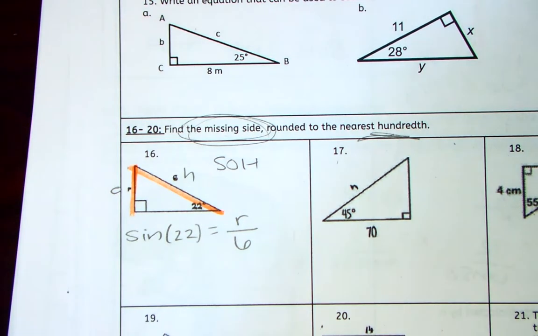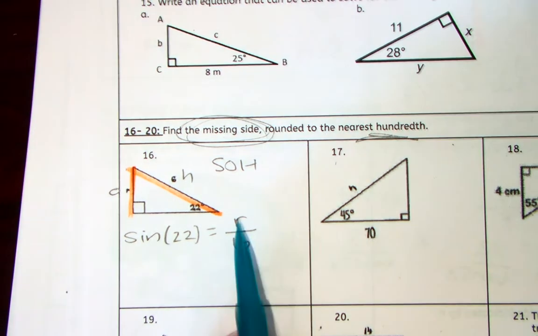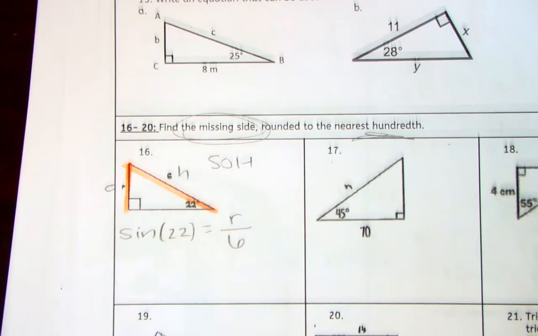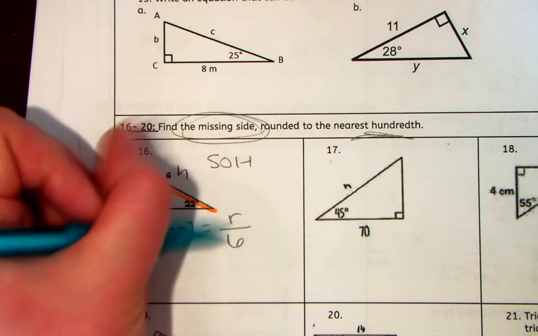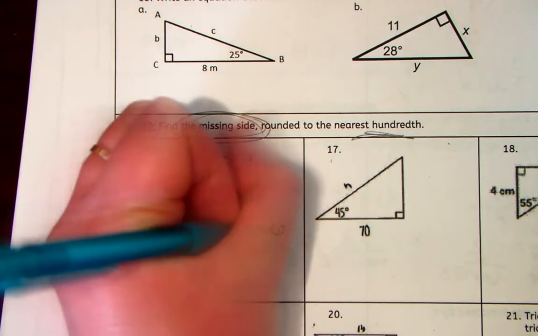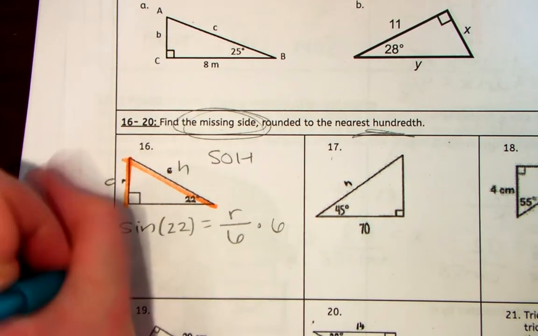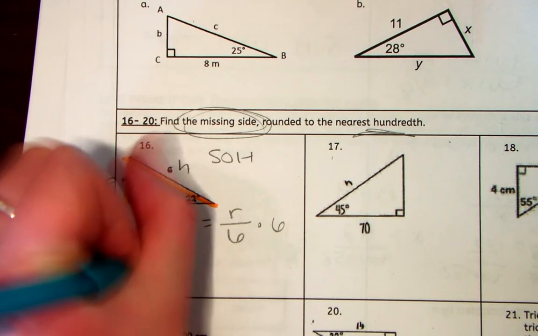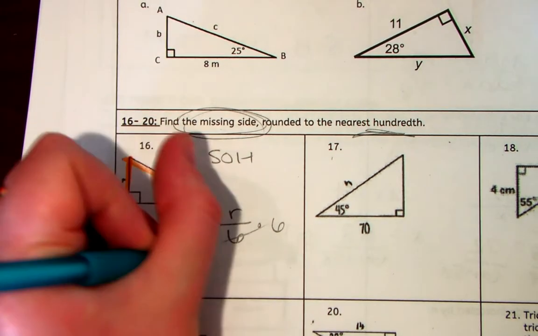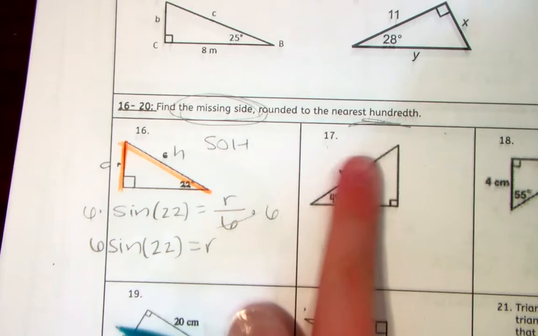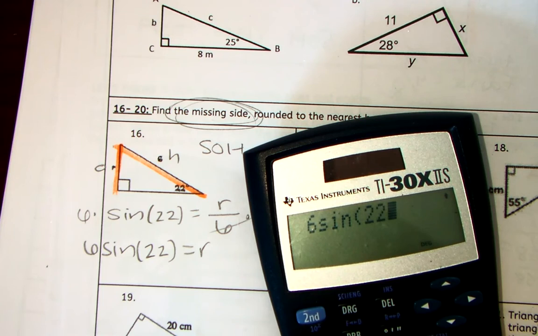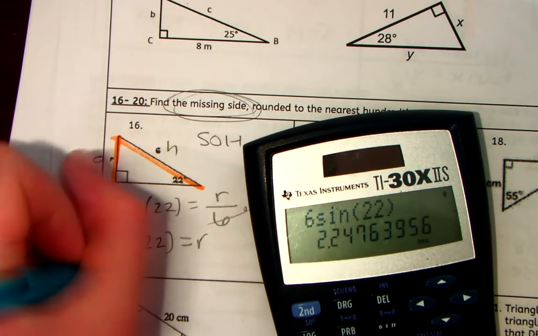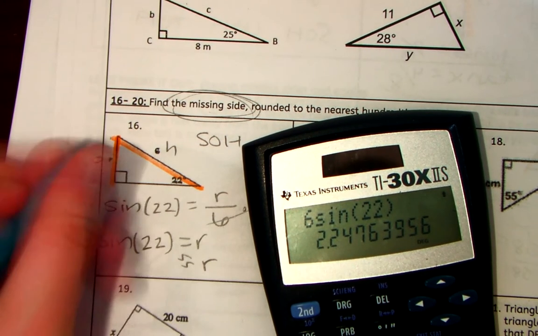Now, this one's a little easier to solve because the variable is in the numerator, not the denominator. So think about how you solve equations, right? You're trying to get x by itself, or the variable by itself. The variable is being divided by 6. How do I undo that? Multiply by 6. So my exact answer is 6 times the sine of 22. That's R. Now, because the directions ask for the nearest hundredth, I'm just going to put in my calculator 6 times sine of 22, and to the nearest hundredth, it looks like R becomes 2.25.